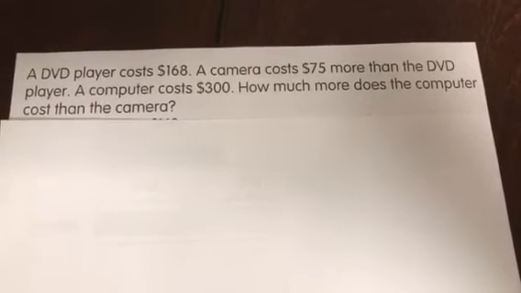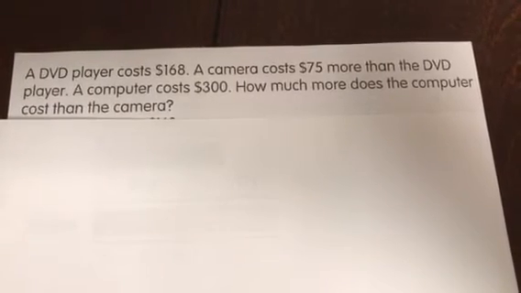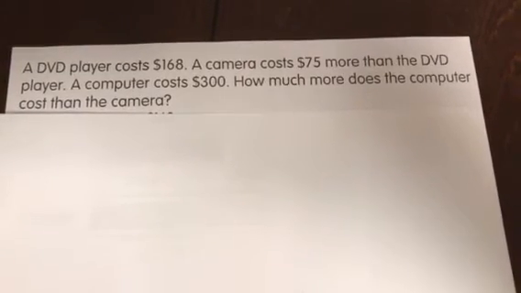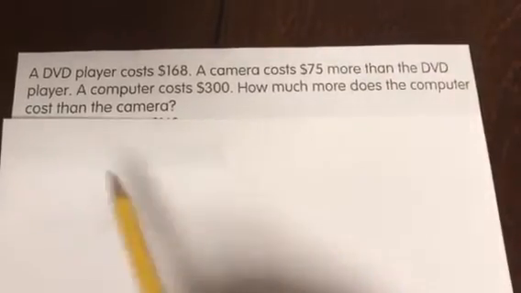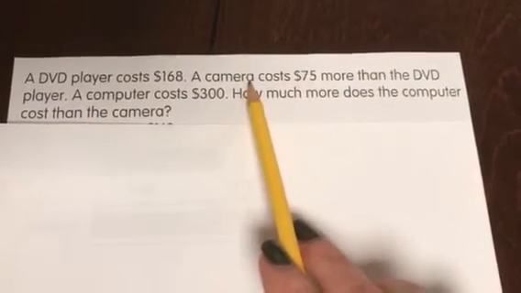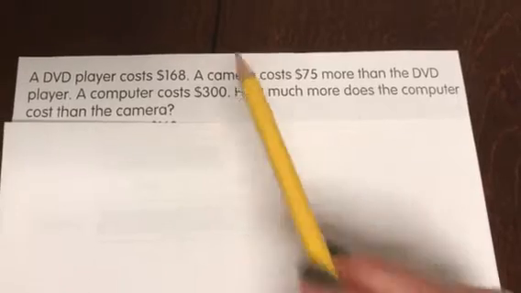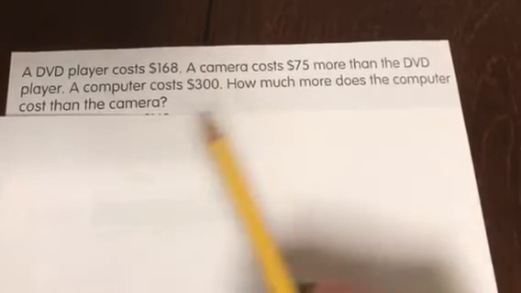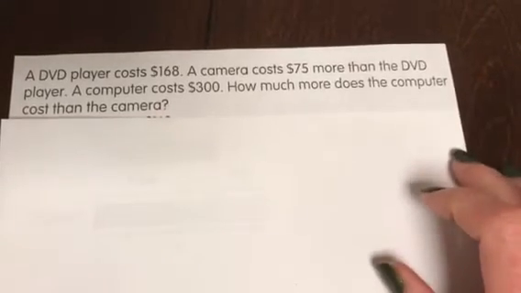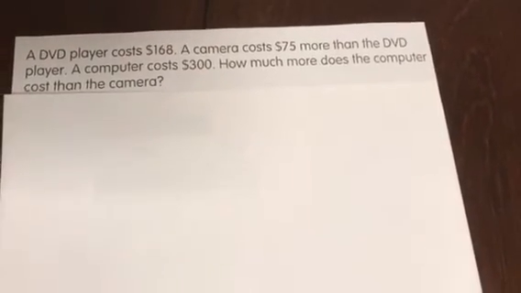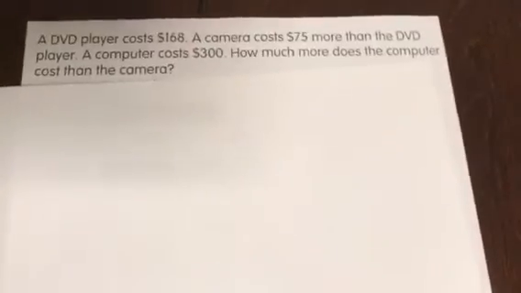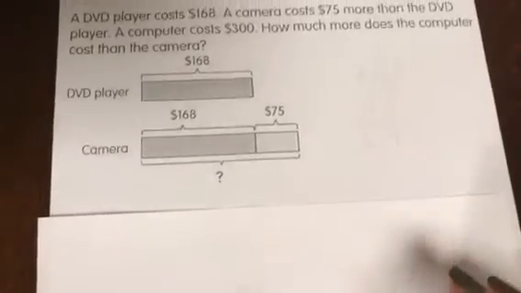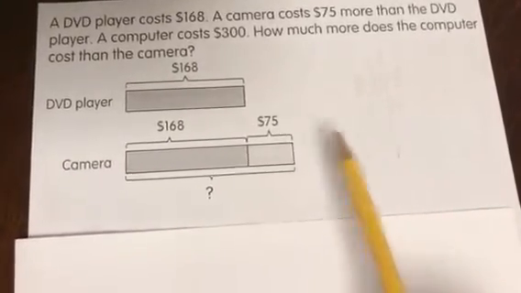I can see again, boys and girls, that this is going to be a two-step word problem. Because the first thing I need to find out is how much the camera costs. And the second thing I need to find out is how much more the computer costs than the camera. So once again, boys and girls, we're going to use bar models to solve this problem. So this time we're going to be using a comparison bar model.